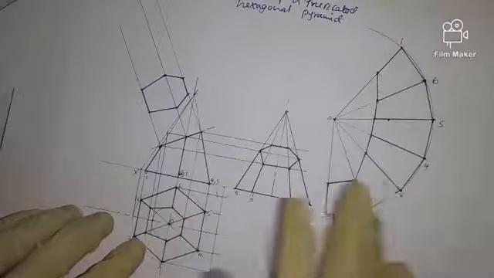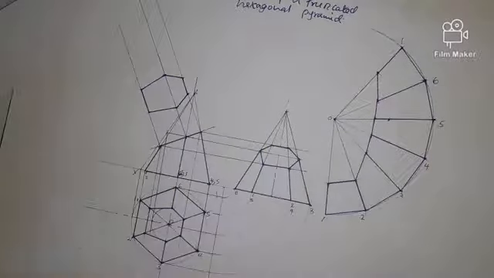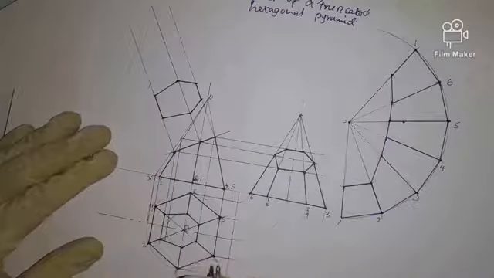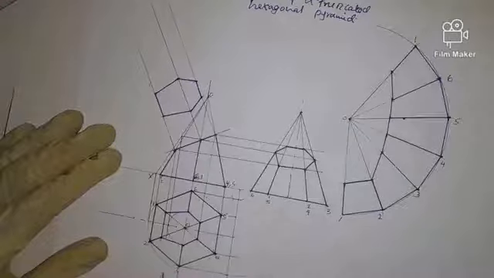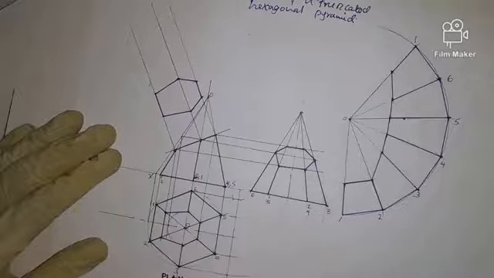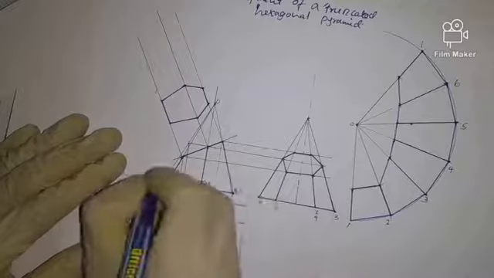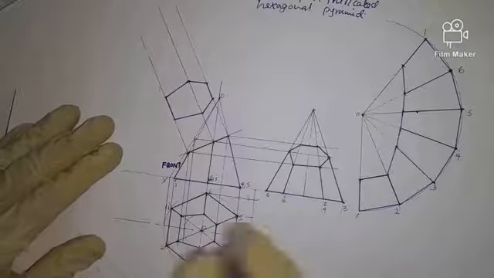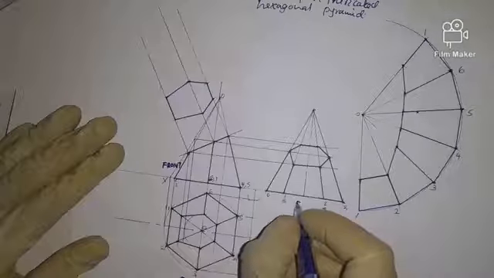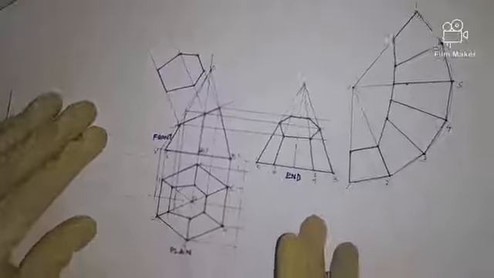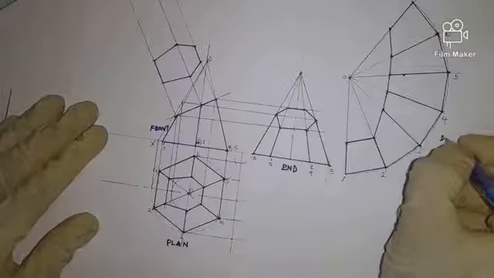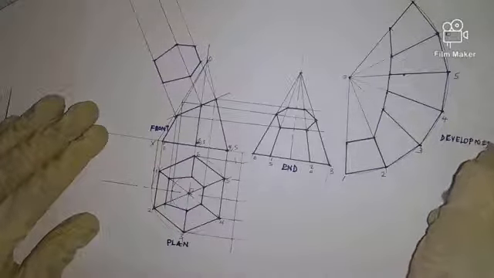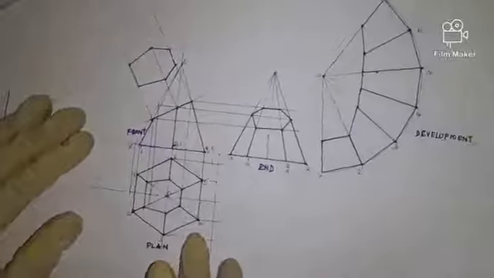This is the end, this is the development. So we can label them. This one is the front. You can say this is the plan. This is the front elevation. And this is the end elevation. This is the development. And lastly, this is the true shape.